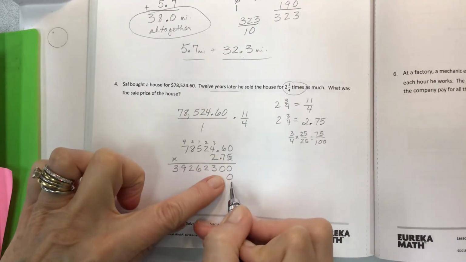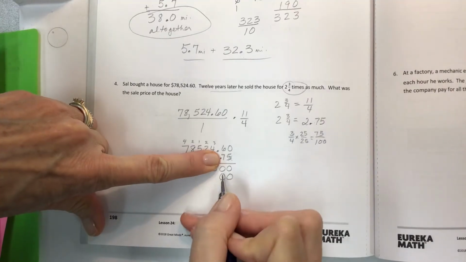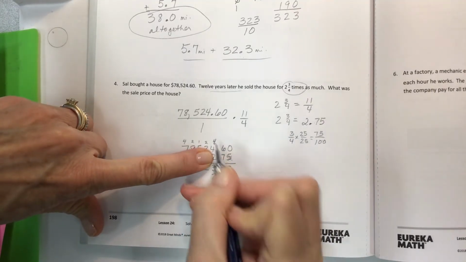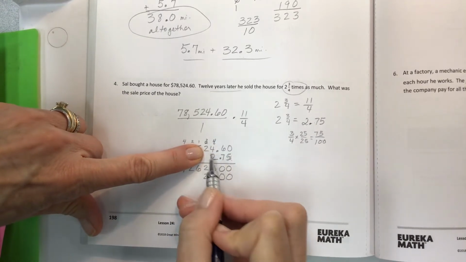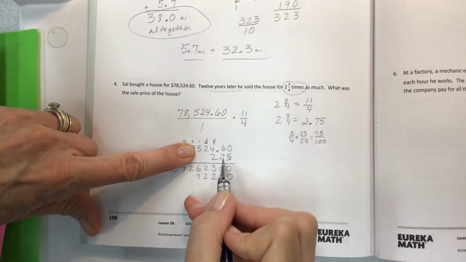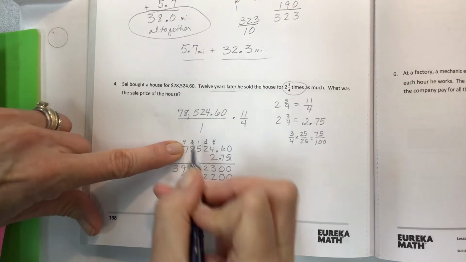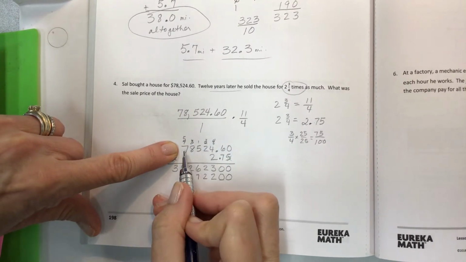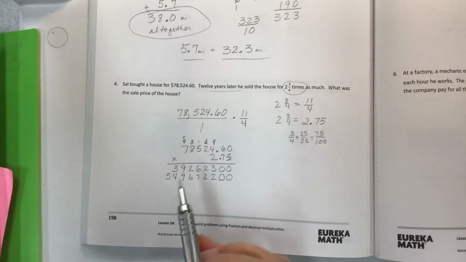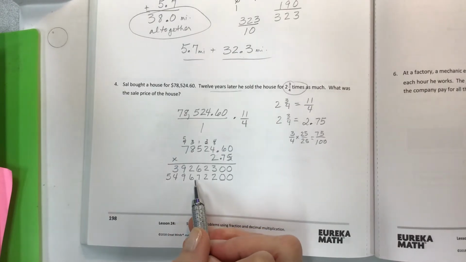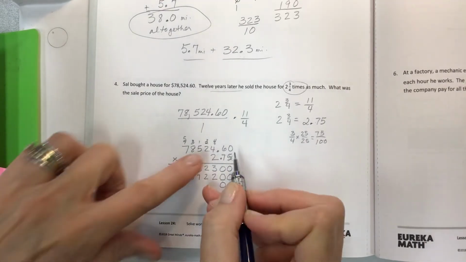Hold this spot because we're done here. Switch over to the next spot and start with your 7. 7 times 0, 7 times 6 is 42, carry the 4. 28 plus 4, 32. That's a 3 now. 14, 15, 16, 17, use the 1. 35, 36. 56, 57, 58, 59, and then 49 plus 5 is 54. So 5, 4, 9, 6, 2, 6, 7, 2, 2, 0, 0. We are all in business.